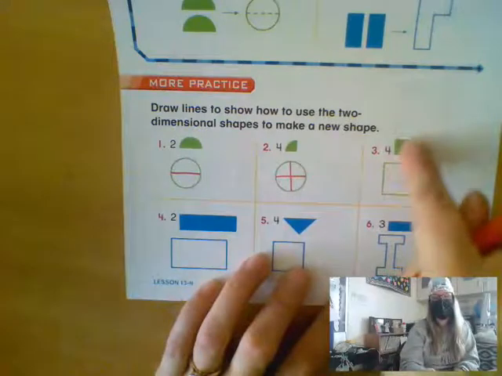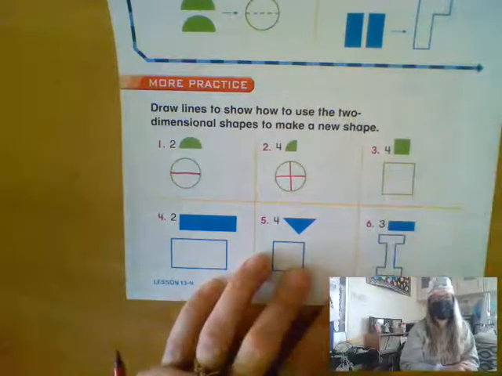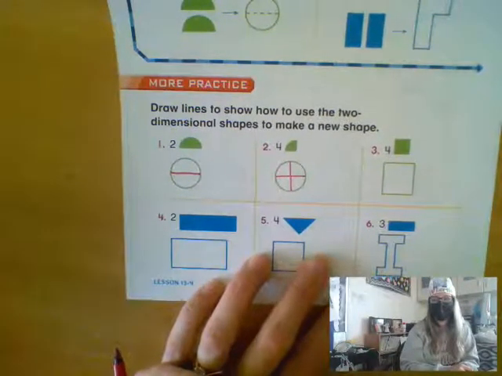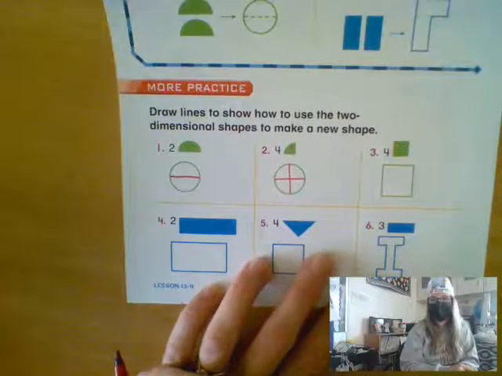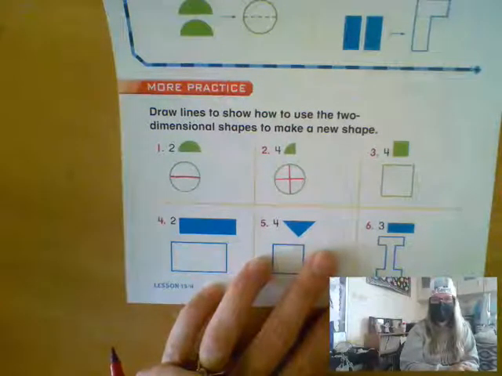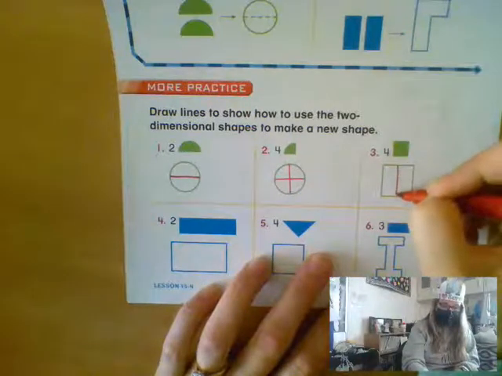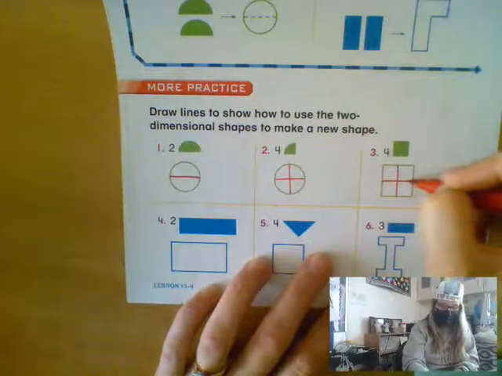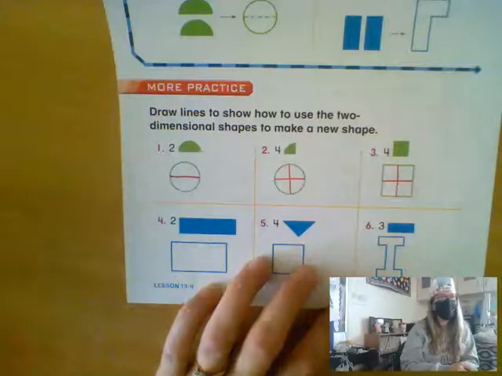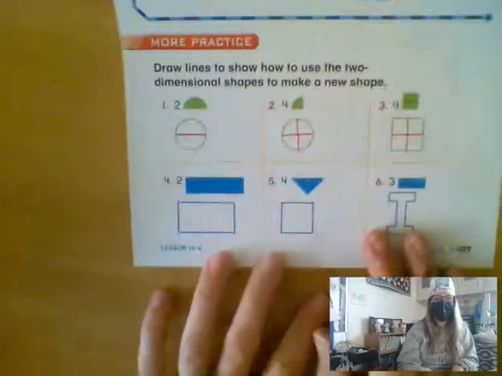Isaac, how could I use 4 of these to make the big square? So you can make big lines to make it a big square. So I cut it down the middle both ways, like this and this. Is that what you guys did? Yeah. Awesome. It looks like a window.